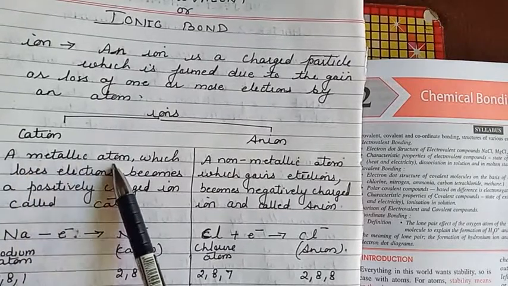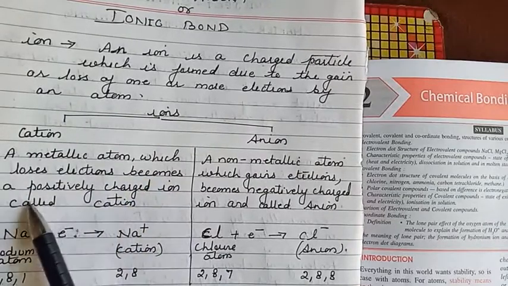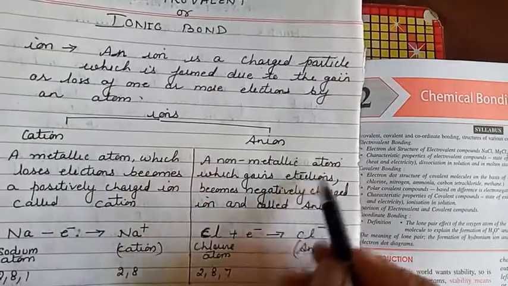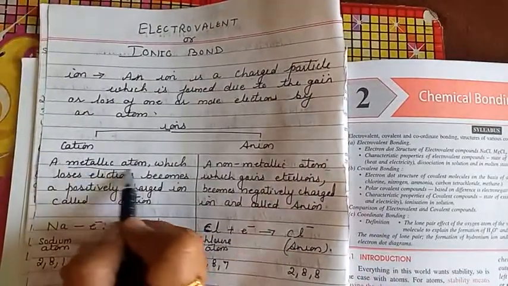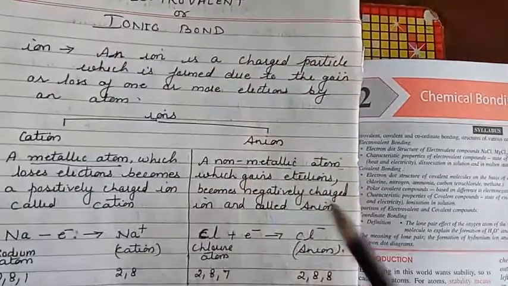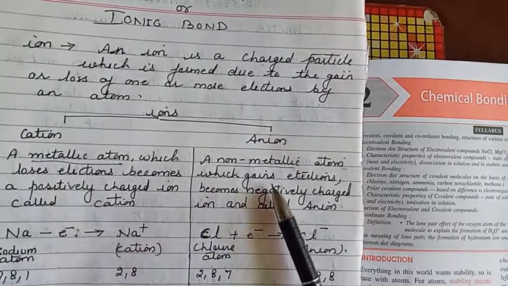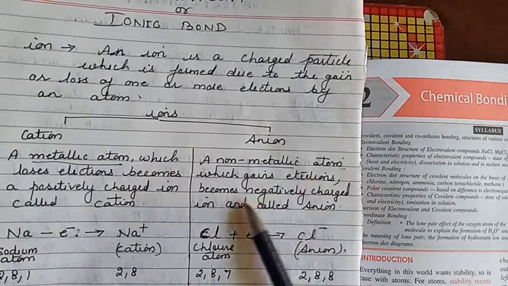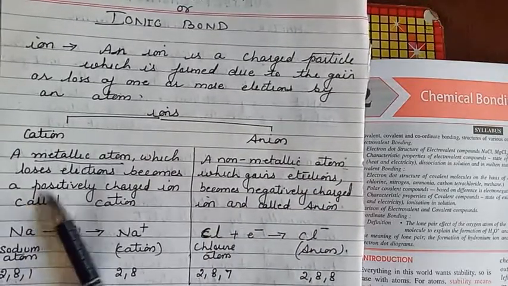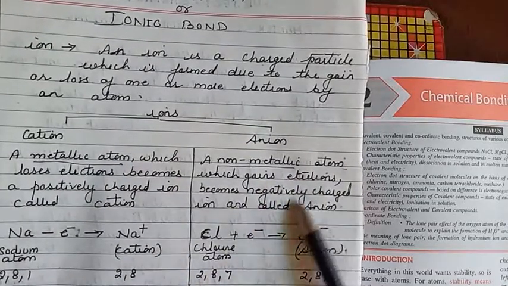A metallic atom which loses electrons becomes a positively charged ion called a cation, and a non-metallic atom gains electrons and becomes a negatively charged ion. So this is known as an anion.